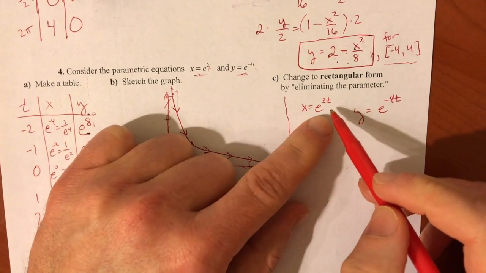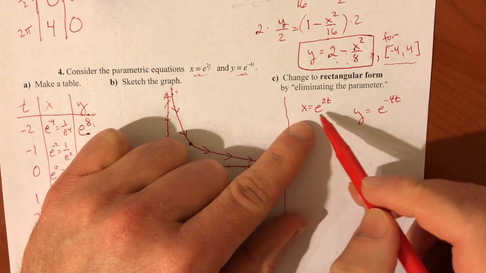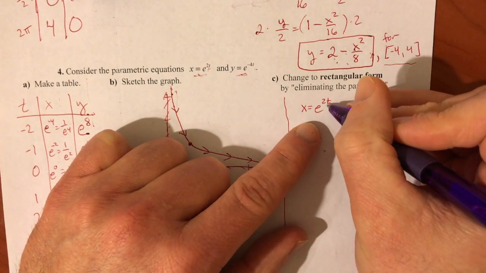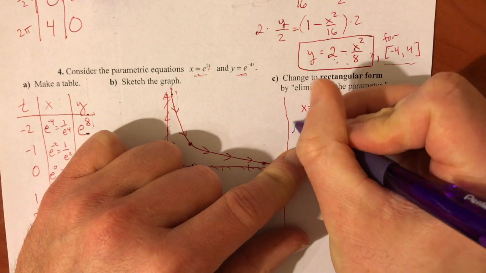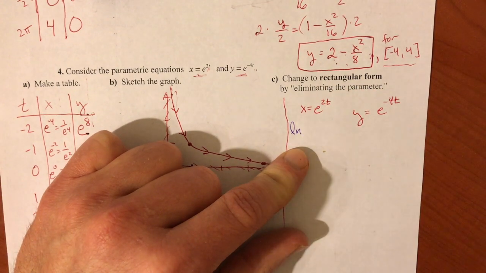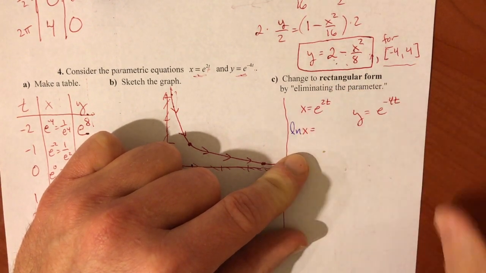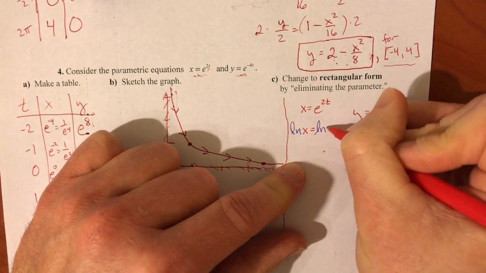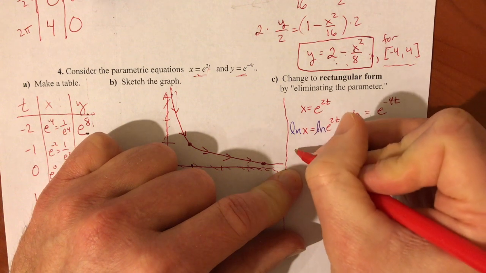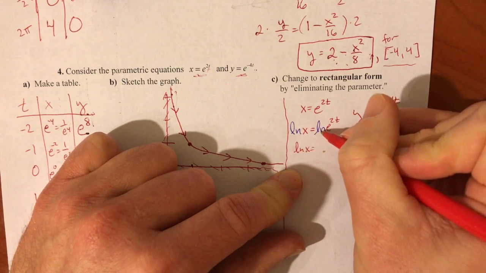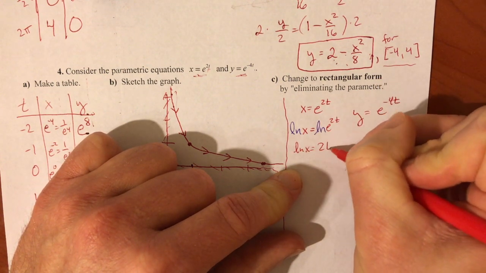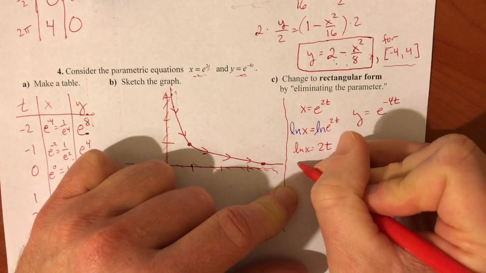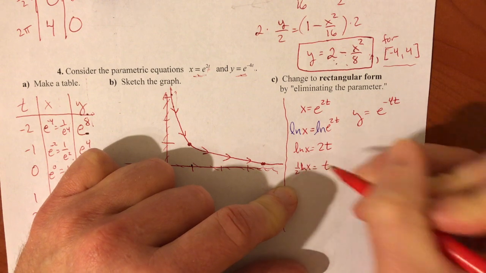So let's solve for t on either one of these equations. I may as well do it on this one. If I solve for t here, I've got to get it out of there. That means I'm going to take the natural log of each side. So ln of x equals the ln of e to the 2t. And of course, ln of e to the anything is that thing. We get ln of x equals 2t, so t is equal to 1/2 ln of x.